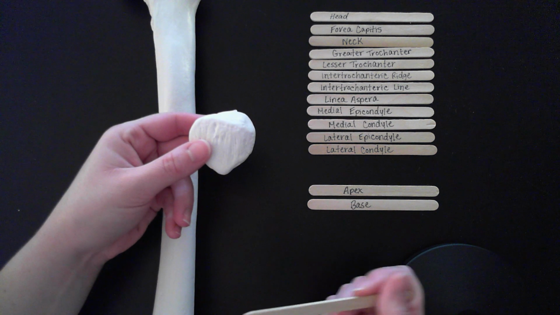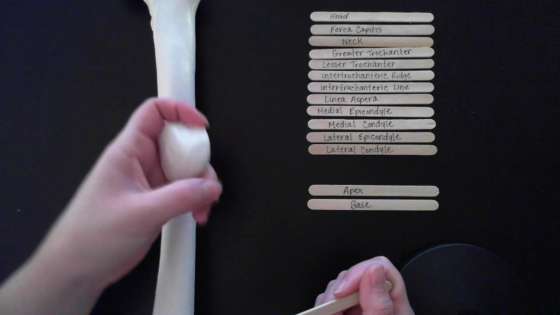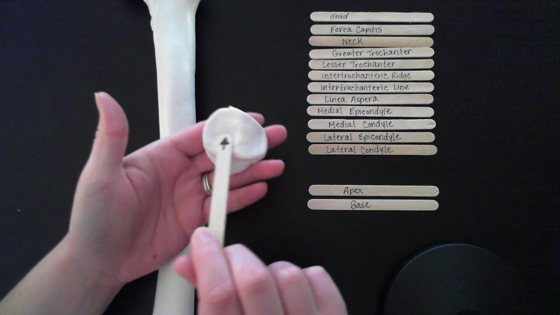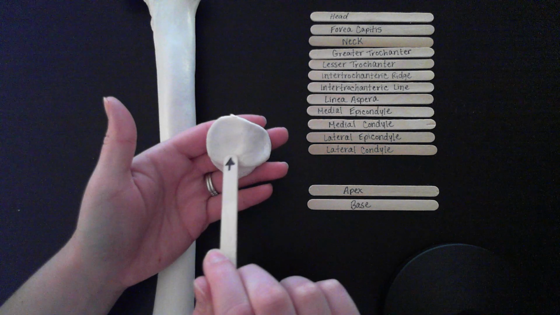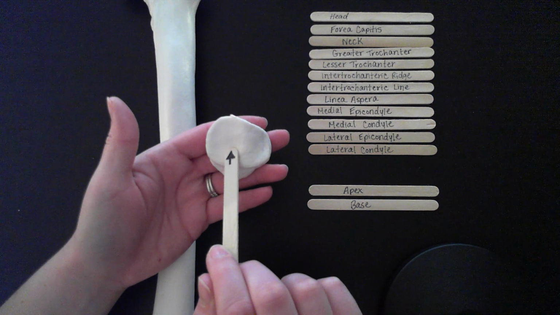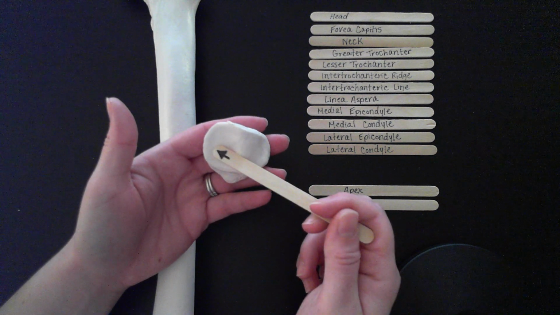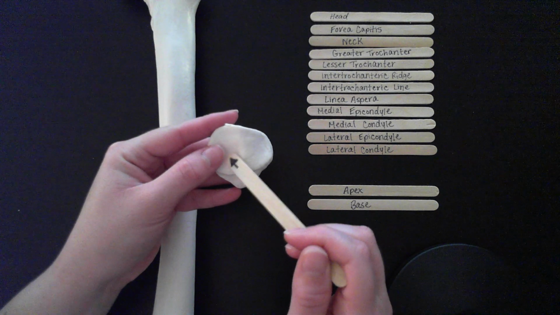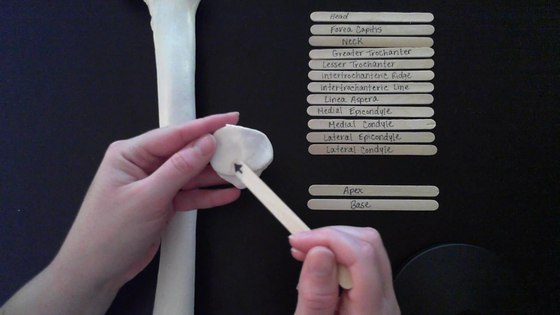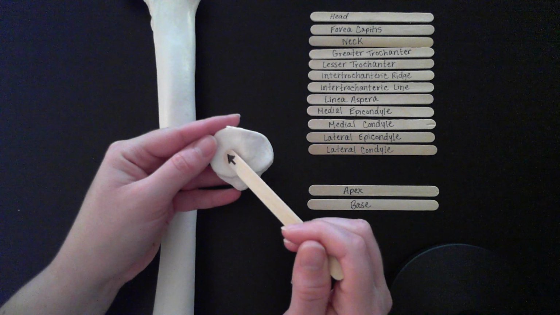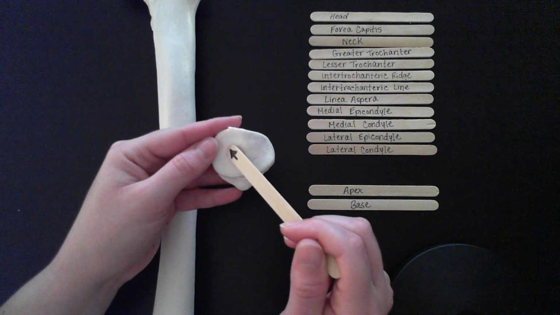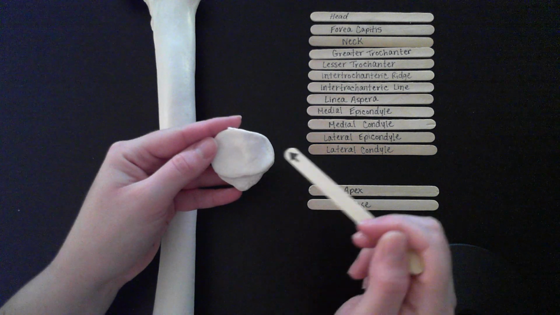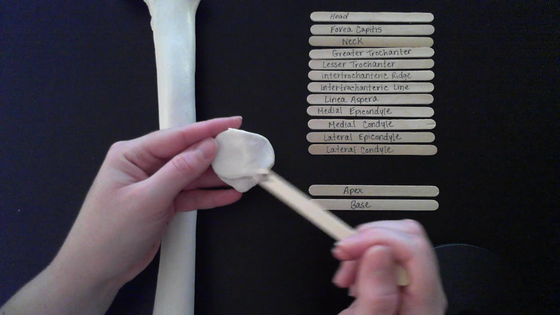Should you be curious to know if you're looking at a left or right, the larger depression here is on the lateral surface. It's also posterior, so that means that we are looking at a left because the larger is on the left. If this larger surface were on the right-hand side, it would be the right patella.